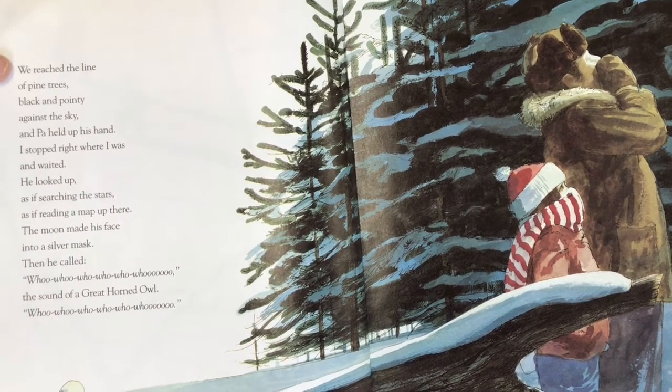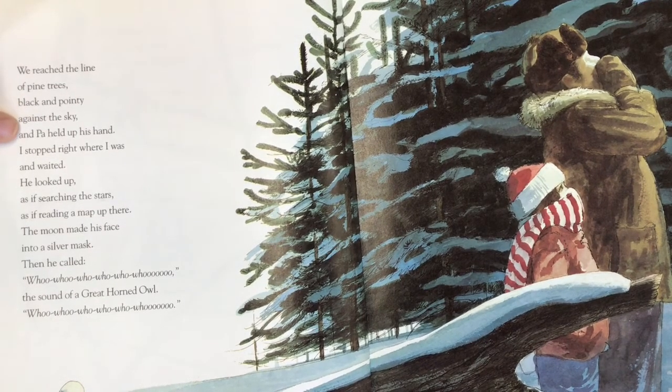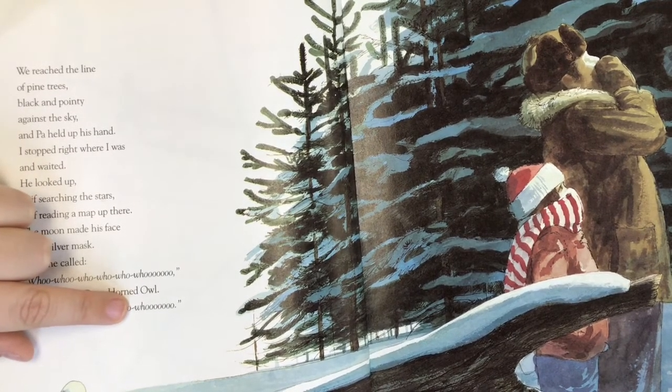We reached the line of pine trees, black and pointy against the sky, and Pa held up his hand. I stopped right where I was and waited. He looked up, as if searching the stars, as if reading a map up there. The moon made his face into a silver mask. Then he called, "Hoo, hoo, hoo, hoo, hoo, hoo." The sound of a great horned owl.